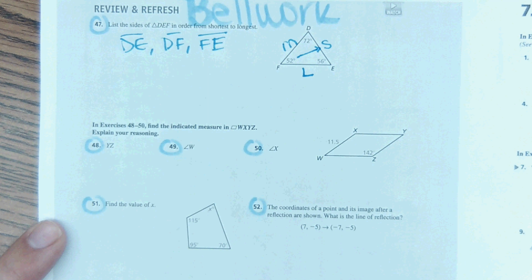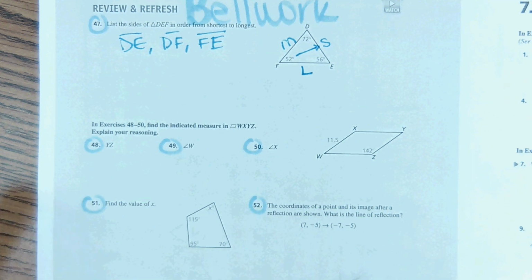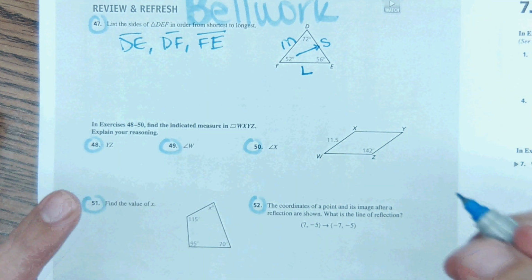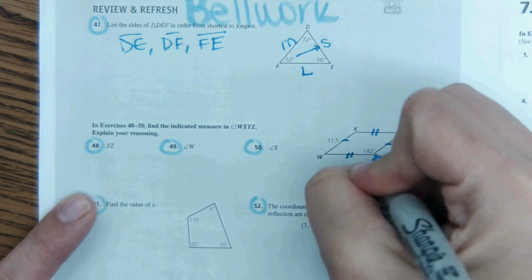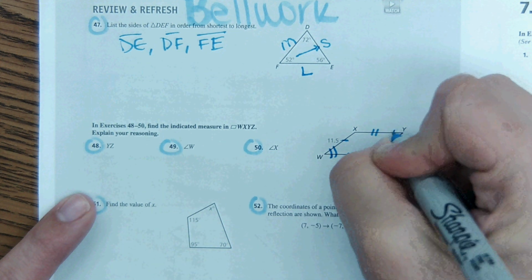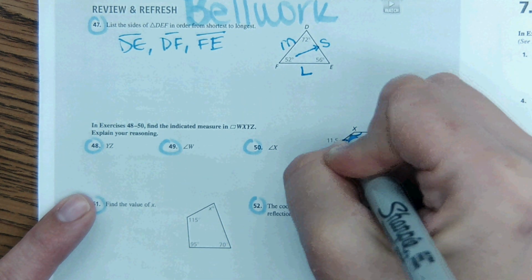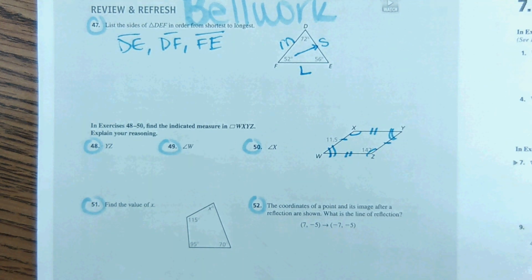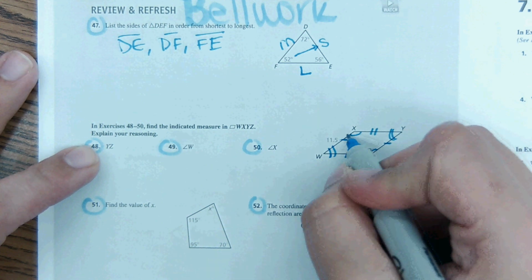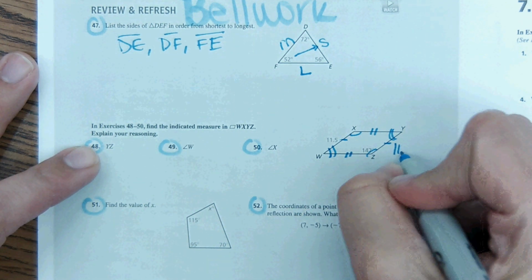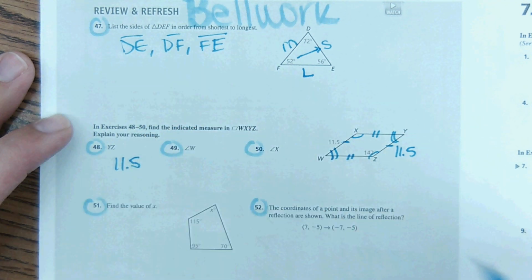Okay, the next one reviews what we did yesterday actually with the parallelograms. Remember, in a parallelogram, your opposite sides are equal, and then your opposite angles are equal as well. So this angle is equal to this one, and then this angle is equal to this one, and then the consecutive angles add to 180 degrees. So here it's asking for the length of YZ, which is the same as this side over here, so 11.5, 11.5.